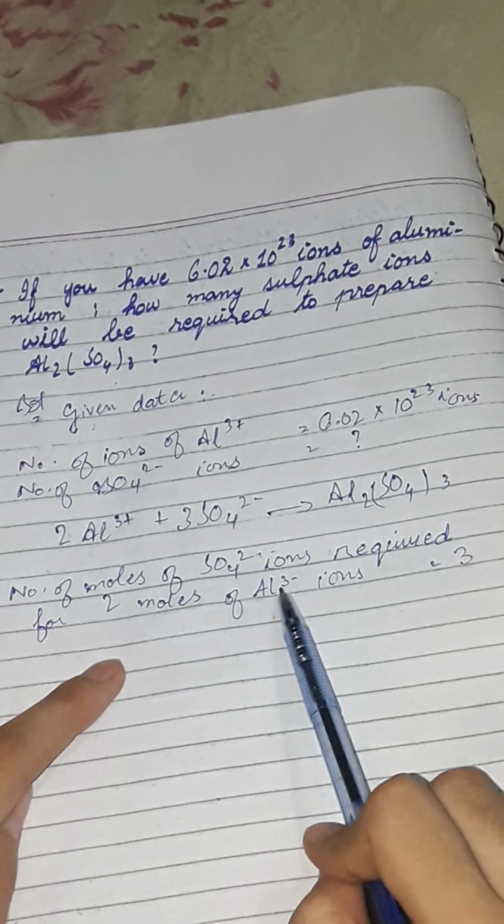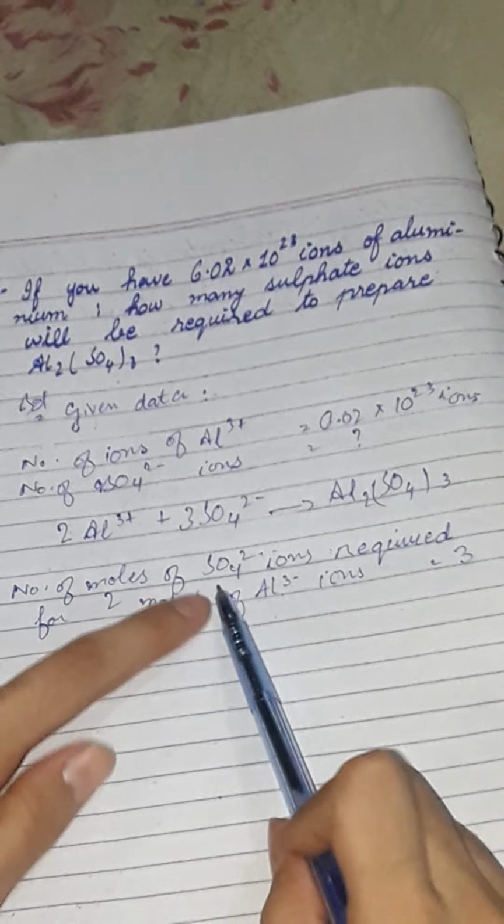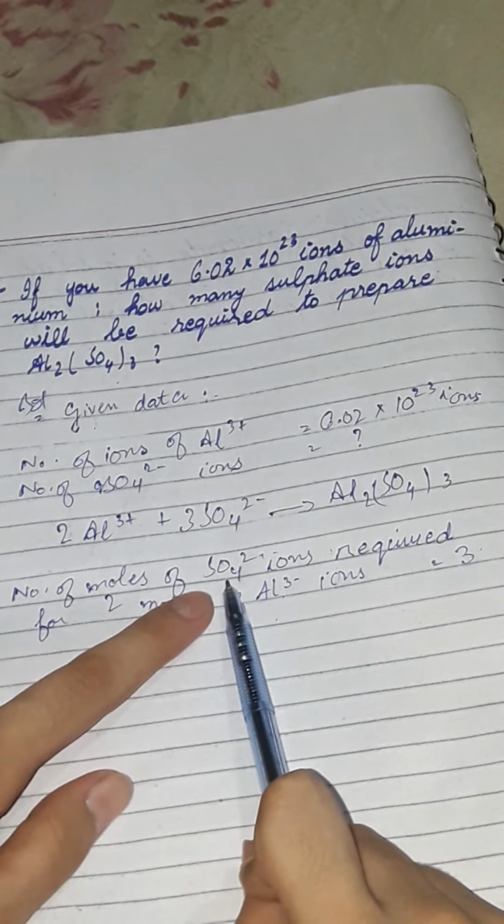For 2 moles of aluminium, we want 3 moles of sulfate.